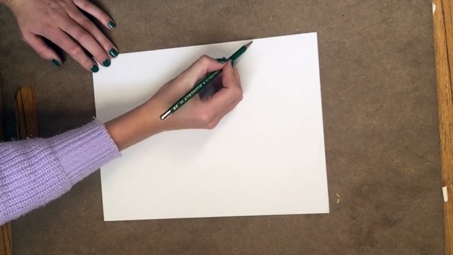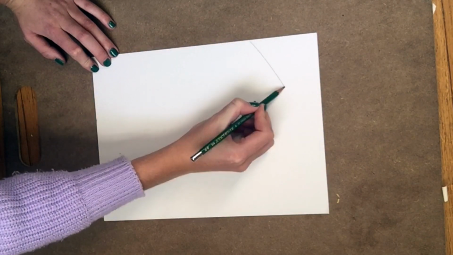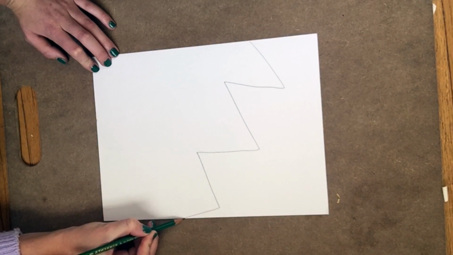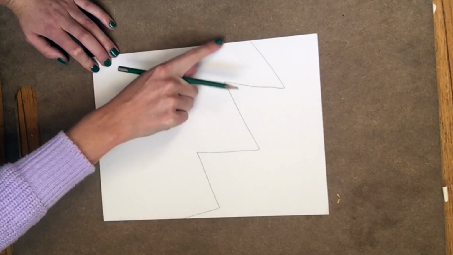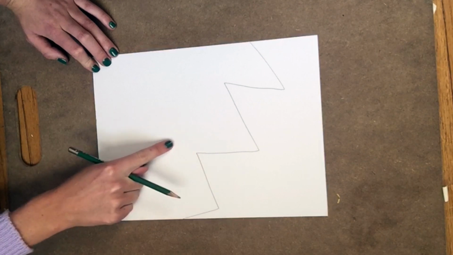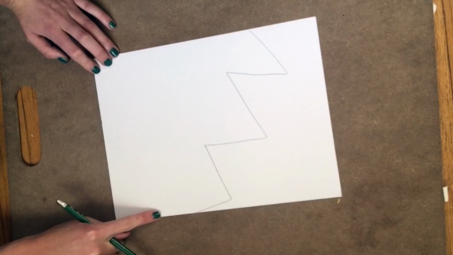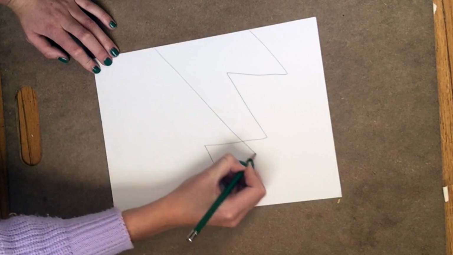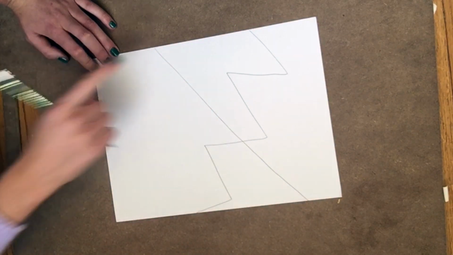So I wanted you to brainstorm different types of lines. This line I'm making is a zigzag line. You can see how it zigs and how it zags. I started at one end of the paper and I went all the way to the other end of the paper. I didn't stop halfway through.